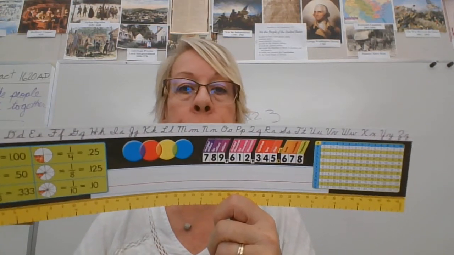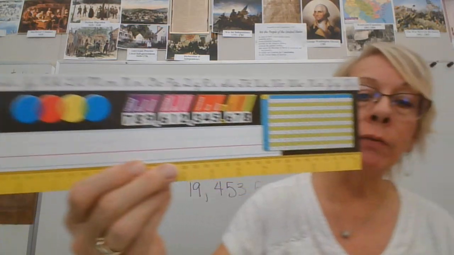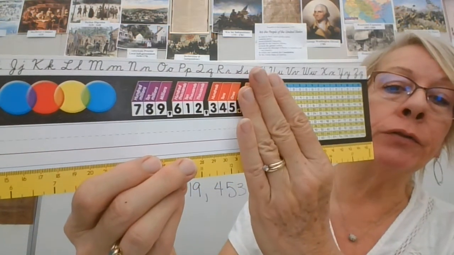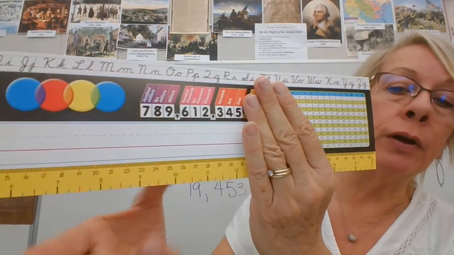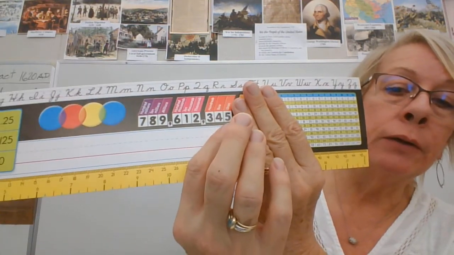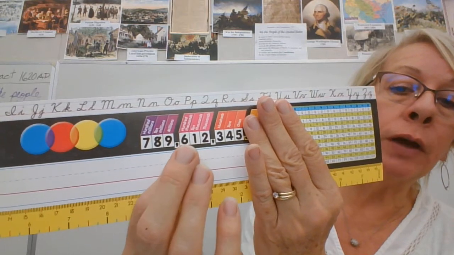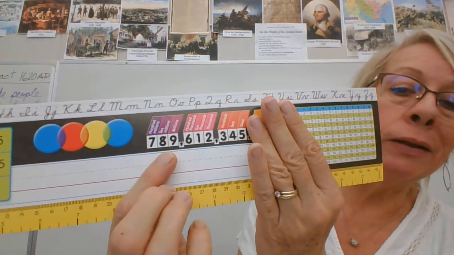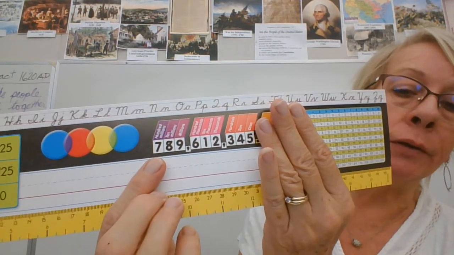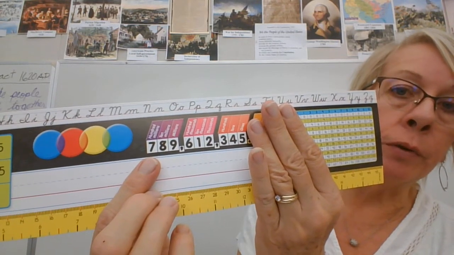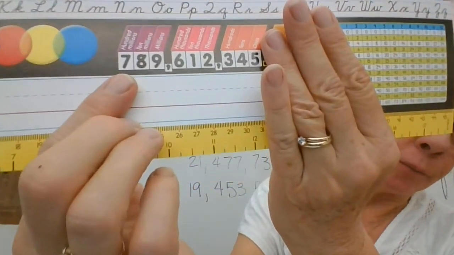Let's briefly review place value and then move on to rounding. On this chart, we're not going to look at these. These are the tenths and hundredths, but here we have ones, tens, hundreds, thousands, 10,000s, 100,000s, millions, 10 millions, 100 millions. So you should be remembering that place value.